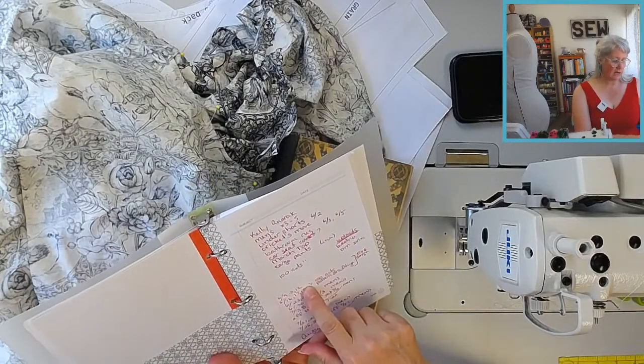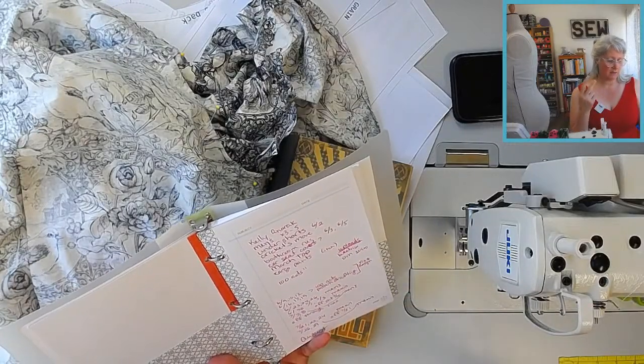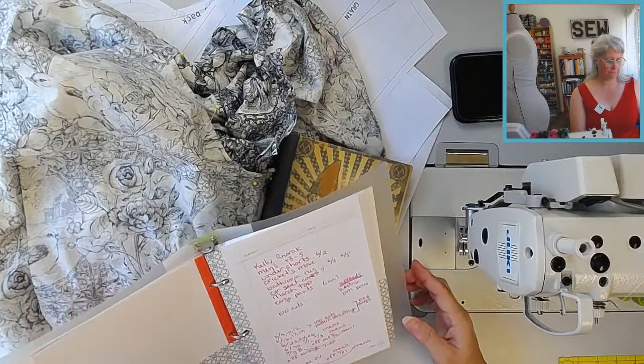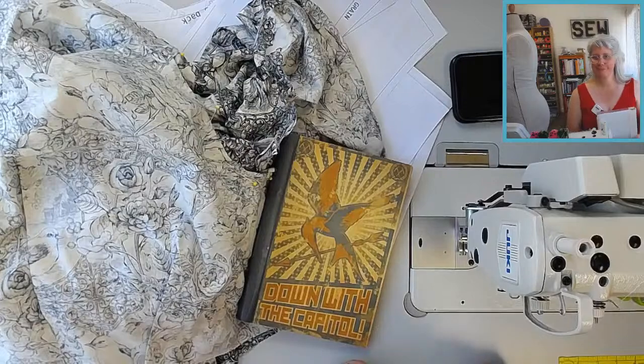The week of June 9th and 16th, I'm probably going to do more pattern drafting and the 100 acts of sewing stuff. That's my plan.